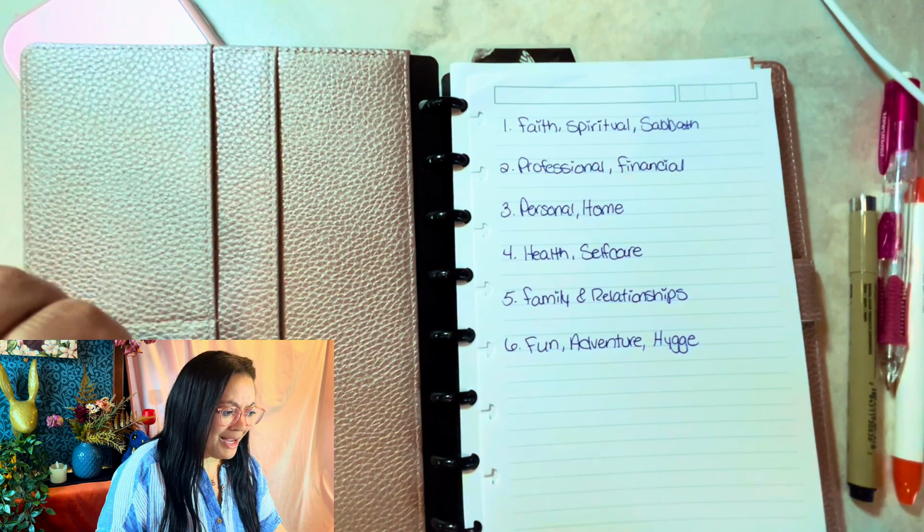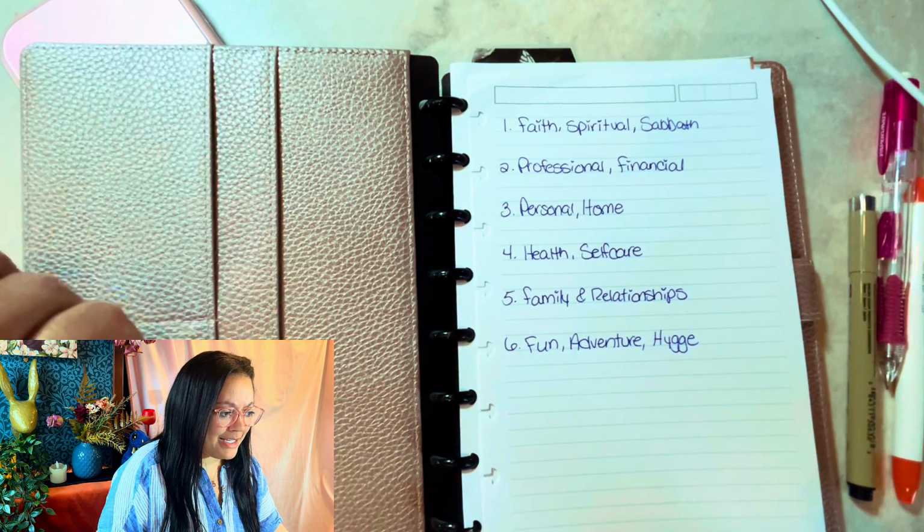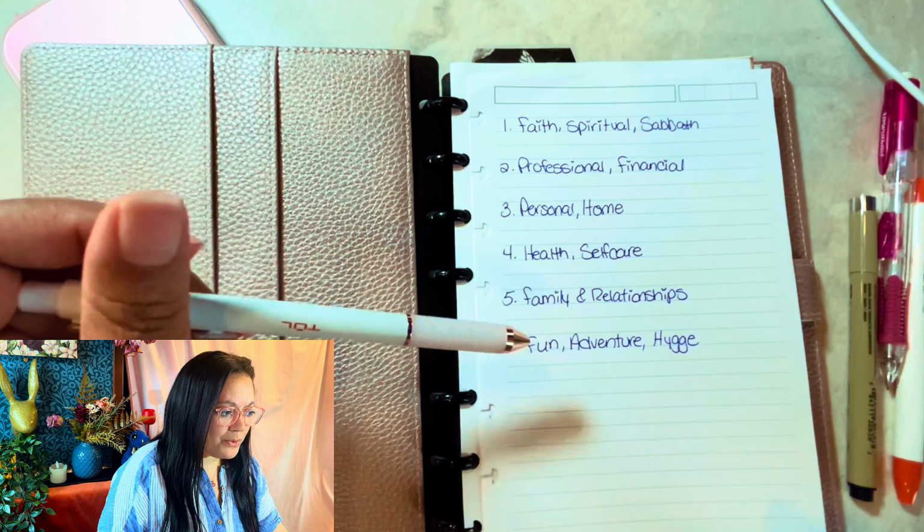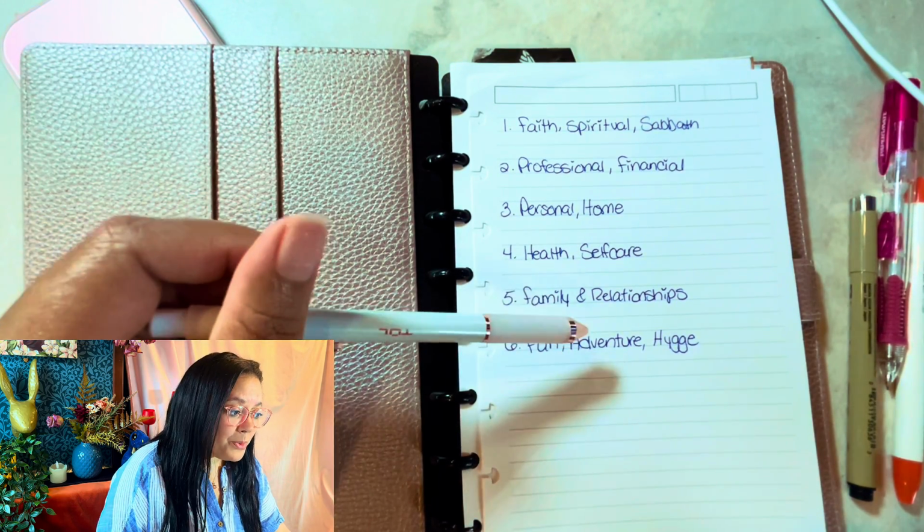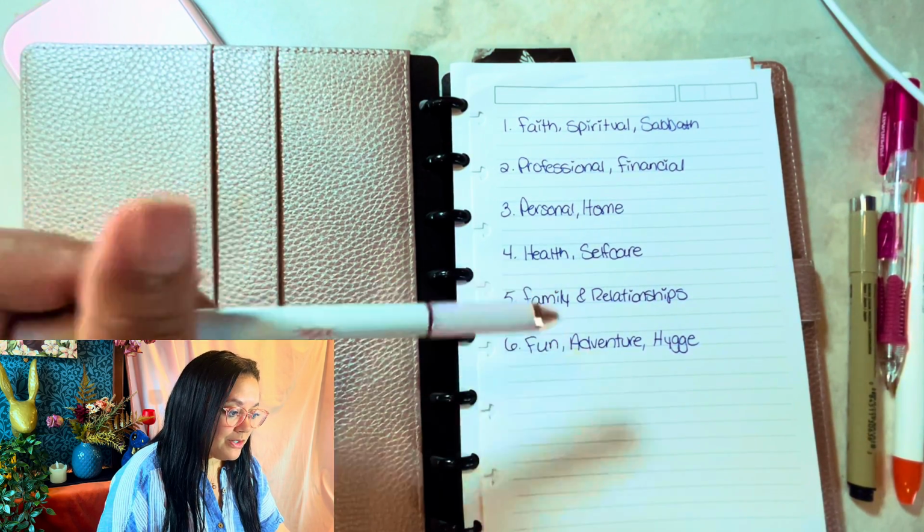5, family relationships. So even if you're not married, you don't have kids in the house right now, whatever it is, you still probably have family and you still probably have relationships that matter to you. And so that's a zone.